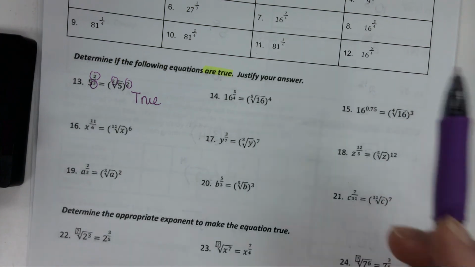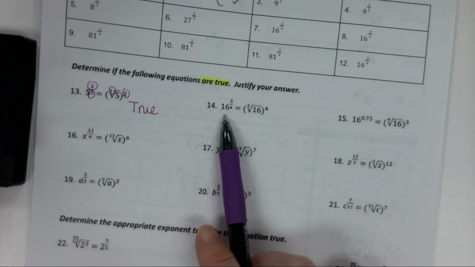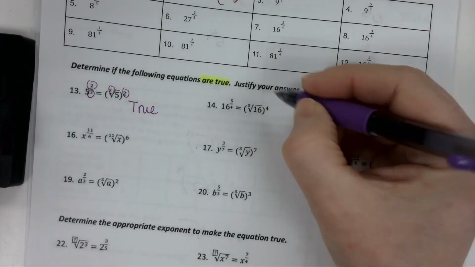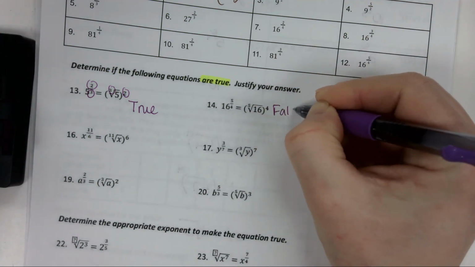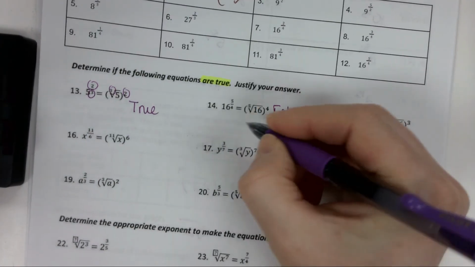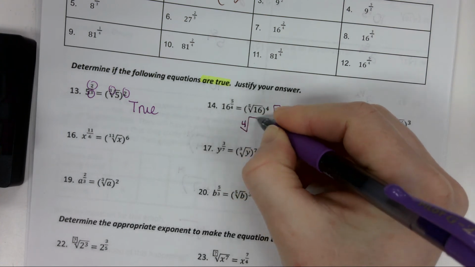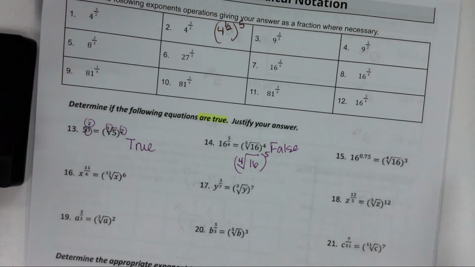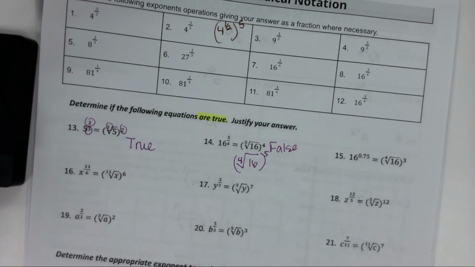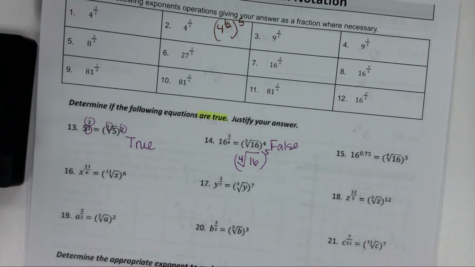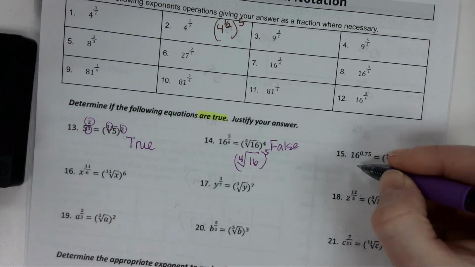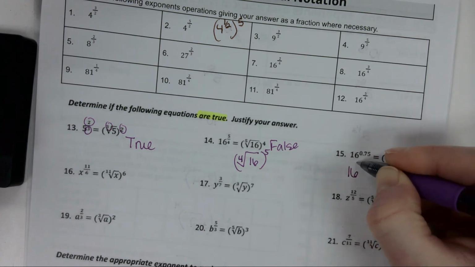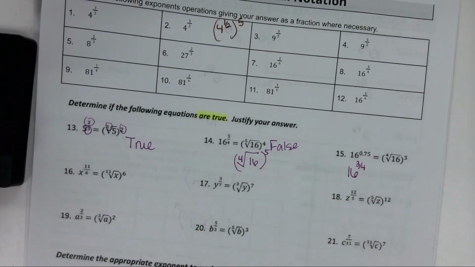So what about this one? Is that true? No. How would I write that? I should write that as the 4th root of 16 to the 5th power, okay? How about this? Ooh, wait a second. Oh, that's true, isn't it? Because isn't 16 to the 0.75 the same thing as 3/4? Yeah. Okay.